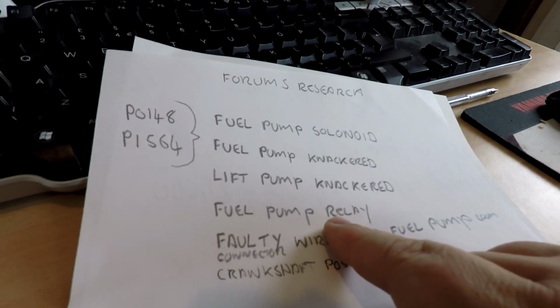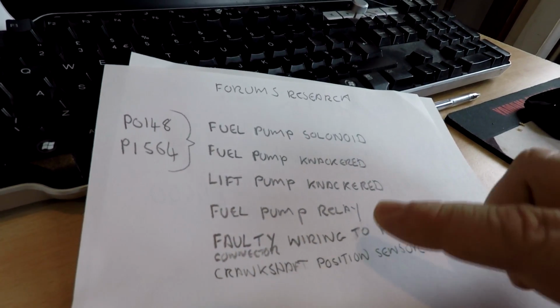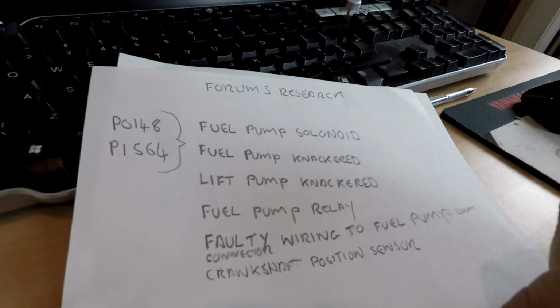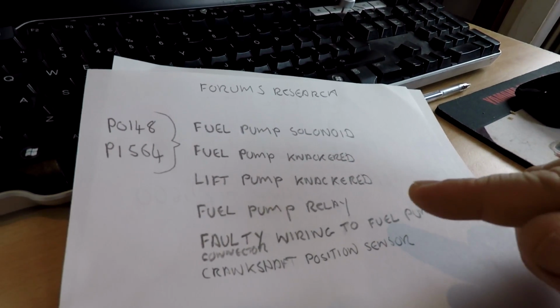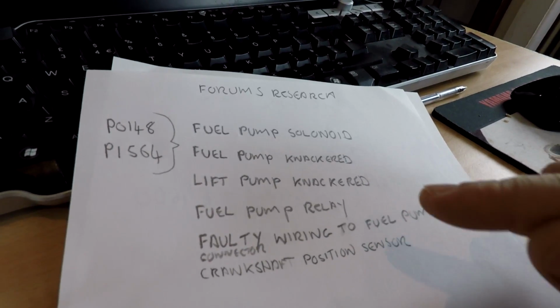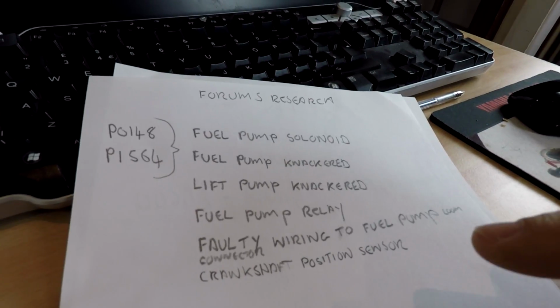Another thing is the fuel pump relay. Now again, the fuel pump relay would be what is supplying voltage to our fuel pump, and if we've got a dodgy set of connections in there, that can lead us to a problem or a reading from the fuel pump saying that it could have a voltage problem.